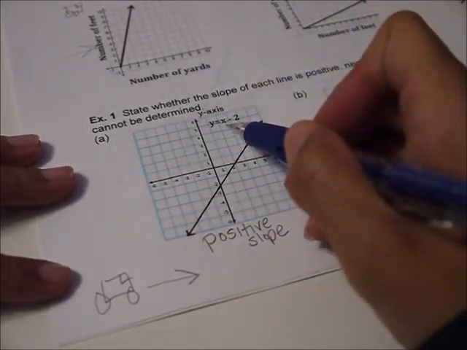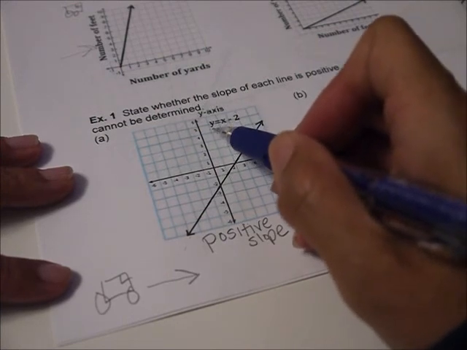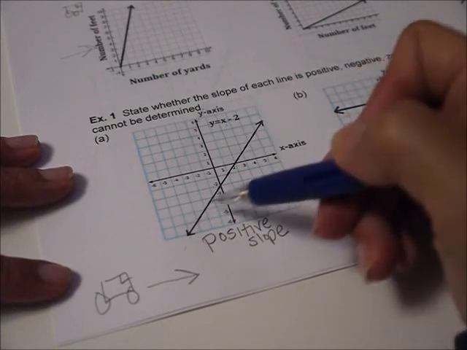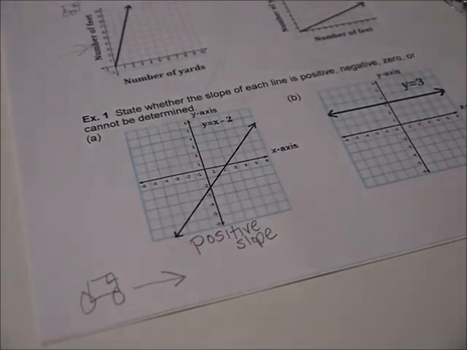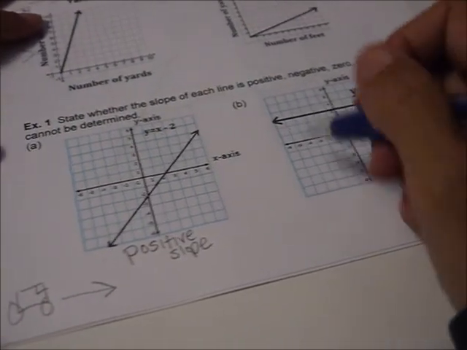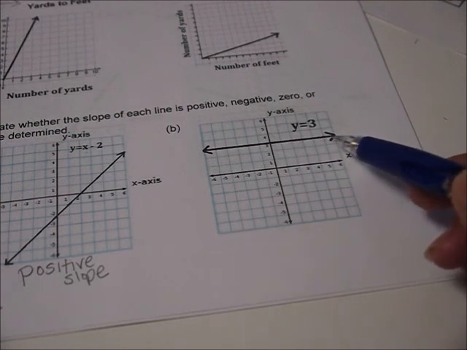Okay, write that down. Positive slope. Notice they gave the equation of the line here. Remember, every equation that has a single y and a single x is always going to represent a picture of a line on a graph. Okay, now let's look at the car driving across this. Is it going uphill or downhill?